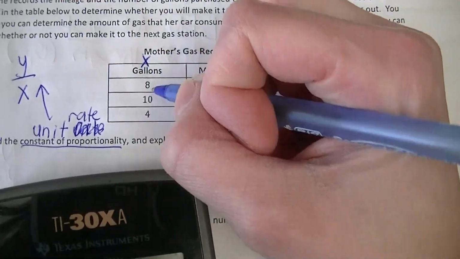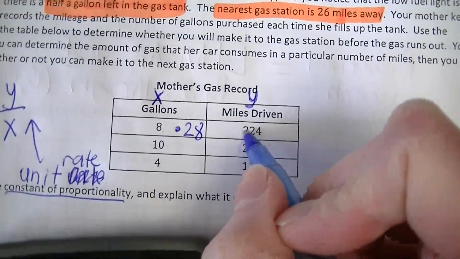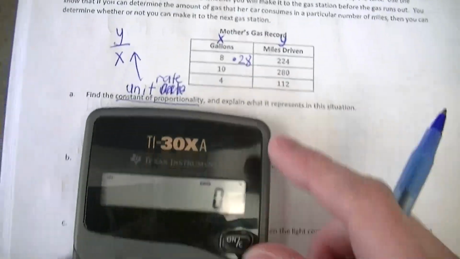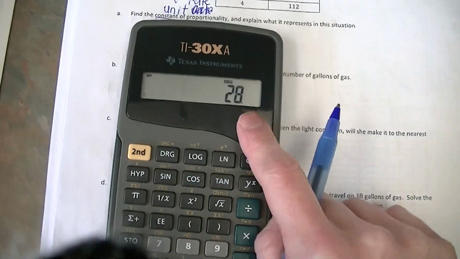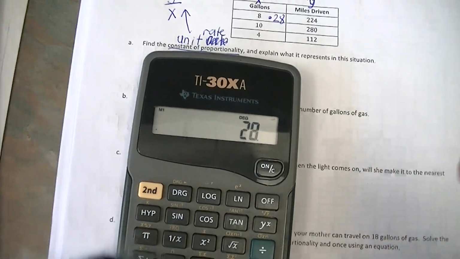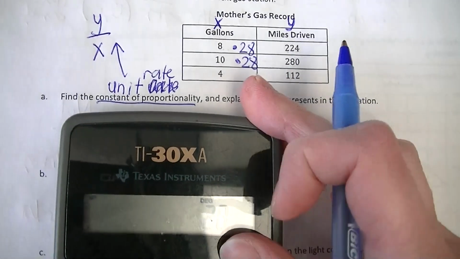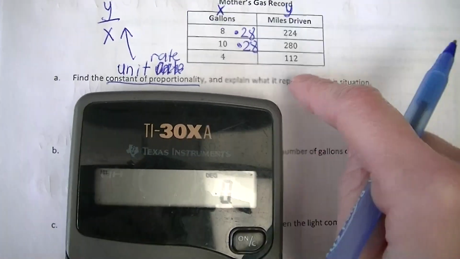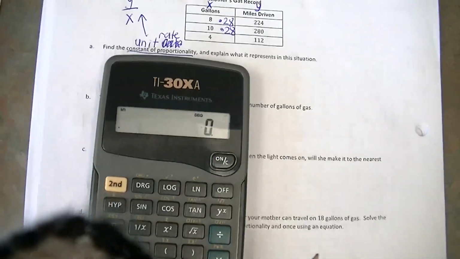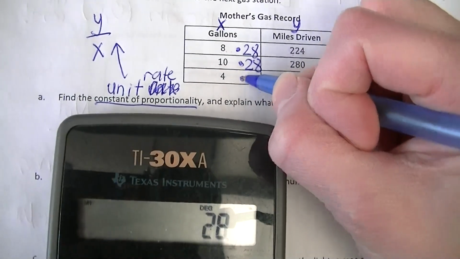So I took this x column, I multiplied it by 28 right here to get this corresponding y value. Okay, now I have to go 280 divided by 10, which is also 28. So far it's looking like it's going to be proportional, but you want to check every value in the table to make sure it's a proportional relationship. 112 divided by 4, because it's y divided by x, and that is also 28.